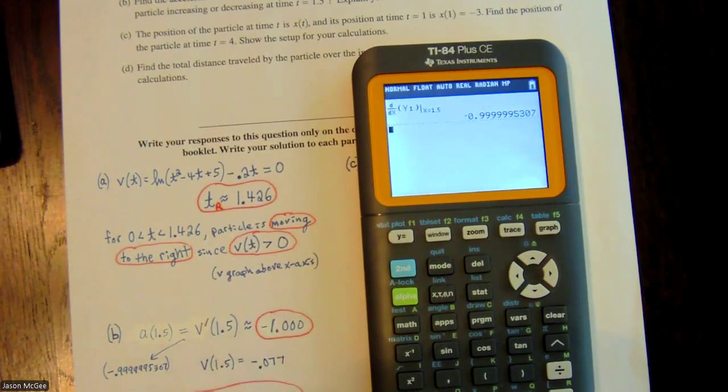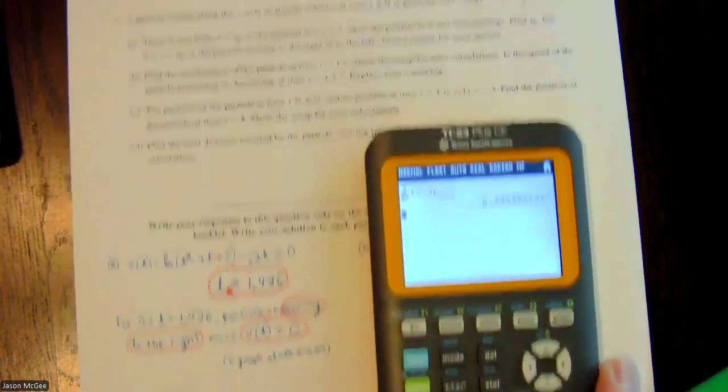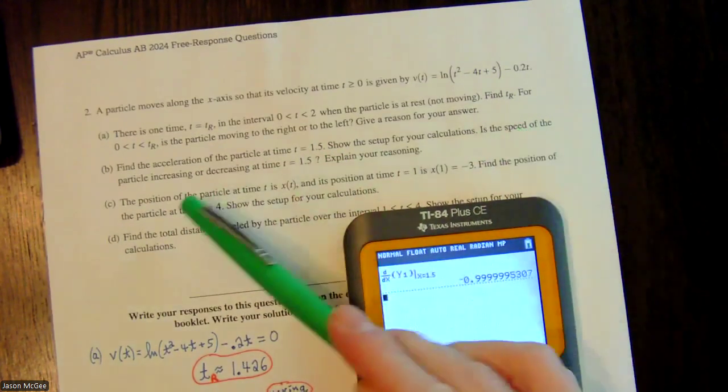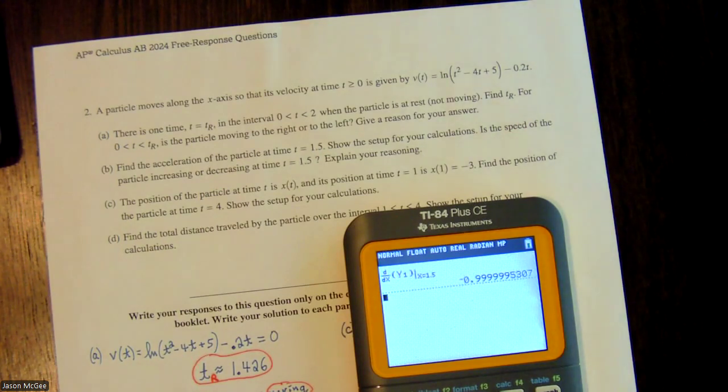And I just round that to negative 1.0. So that's just negative 1. You could also just have negative 1 there. So that's the first part. It says find the acceleration. And then it asks, is the speed of the particle increasing or decreasing at that time period?